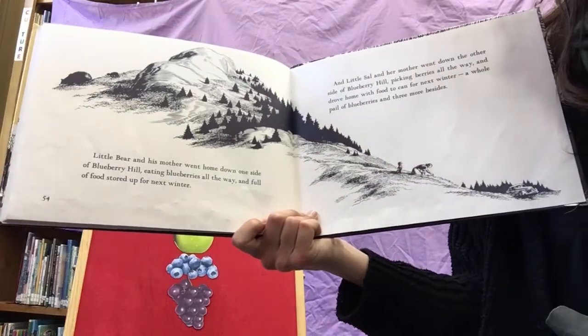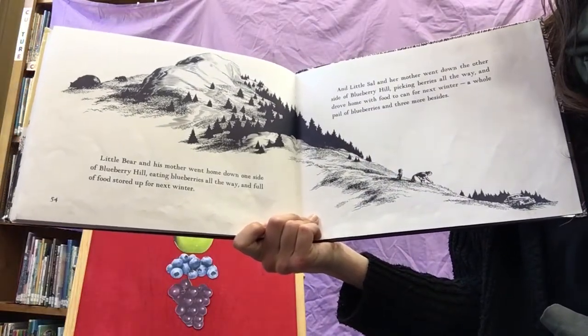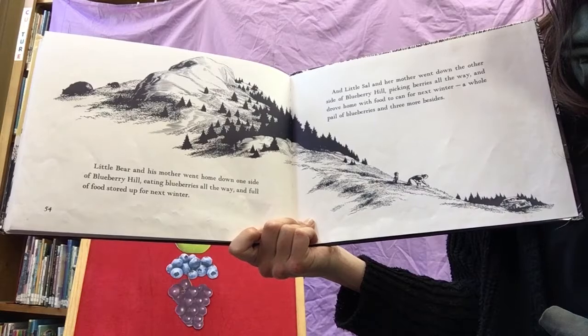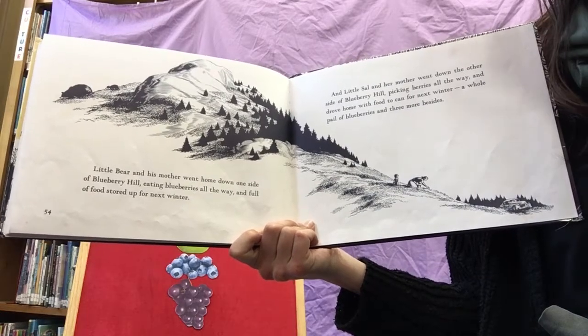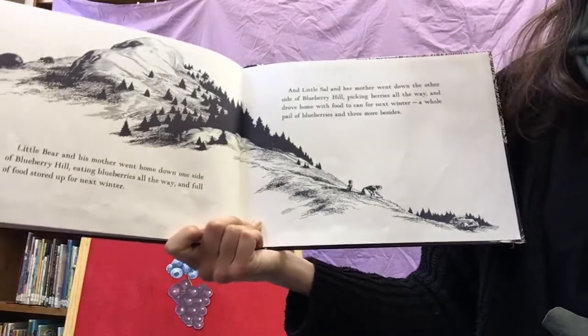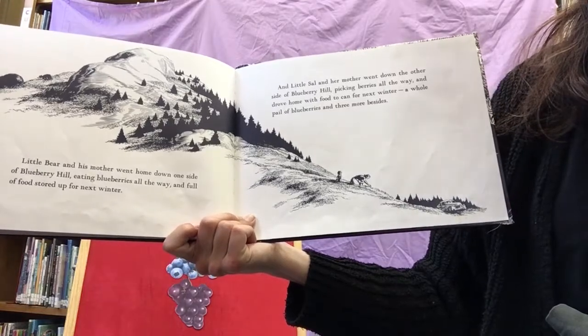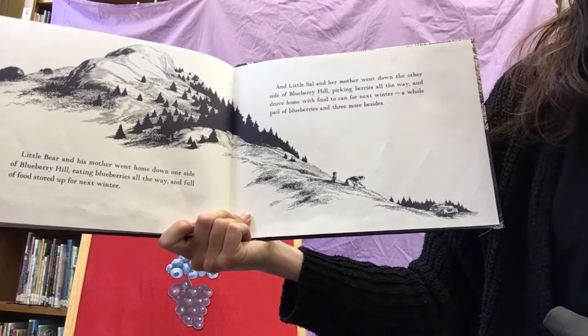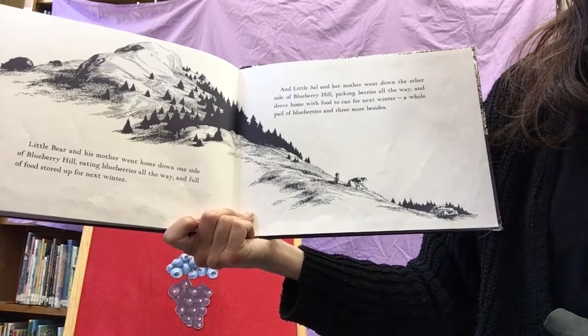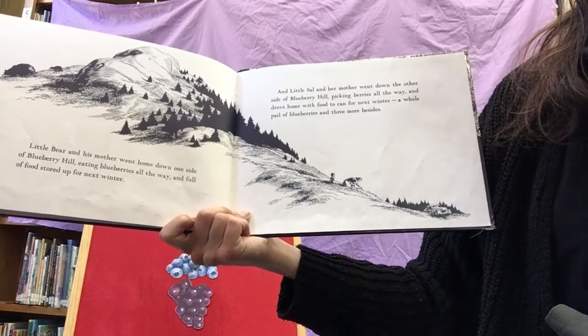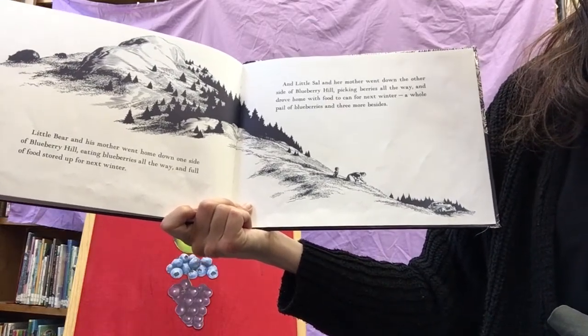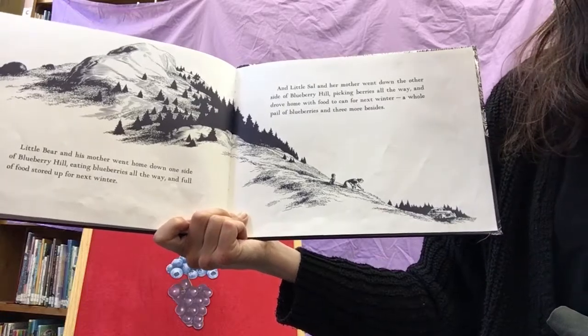Little Bear and his mother went home down one side of Blueberry Hill, eating blueberries all the way and full of food stored up for the next winter. And Little Sal and her mother went down the other side of Blueberry Hill, picking berries all the way and drove home with food to can for next winter. A whole pail of blueberries and 3 more besides.